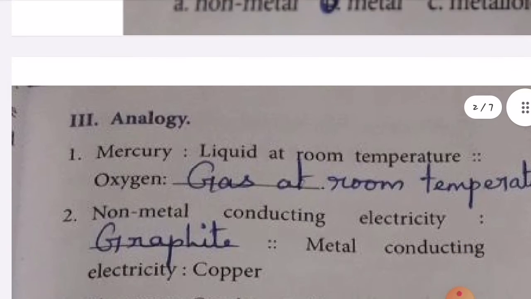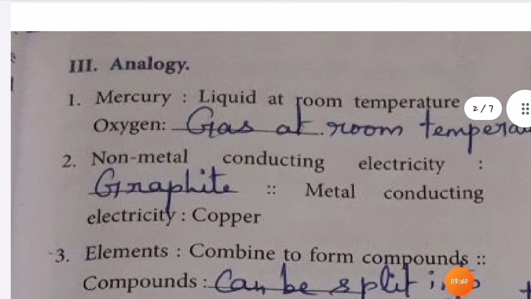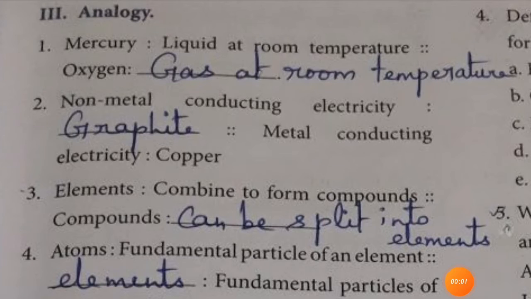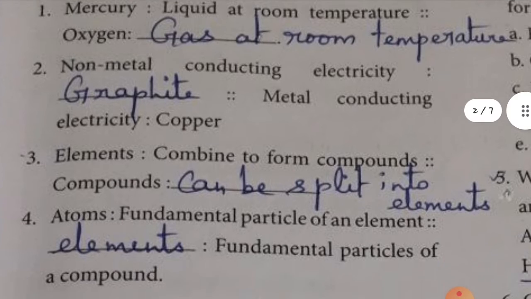And see the third Roman numeral, children, analogy. First one, mercury. Mercury is always liquid at room temperature. Next one, oxygen. It's a very important analogy, children. Oxygen is a gas at room temperature. And second one, non-metal conducting electricity, graphite. Metal conducting electricity, copper.